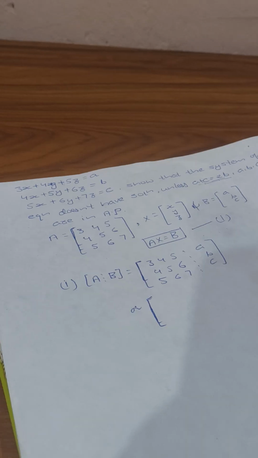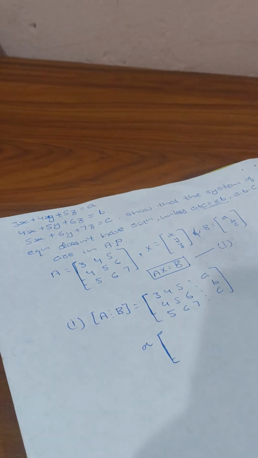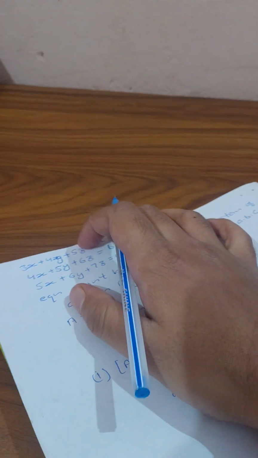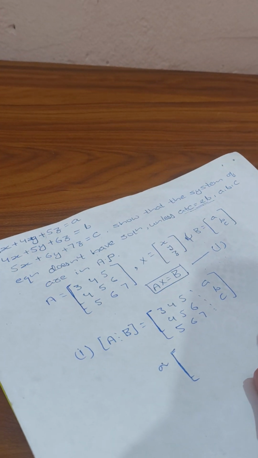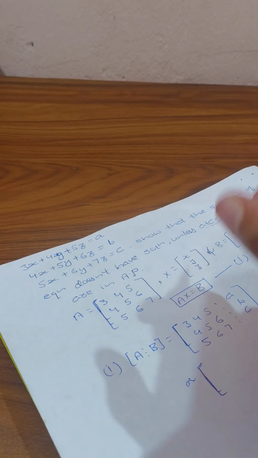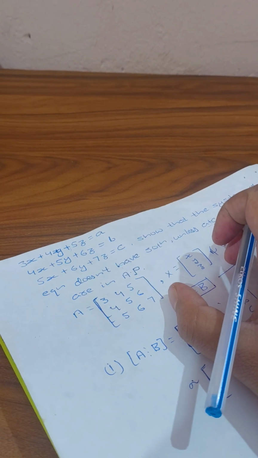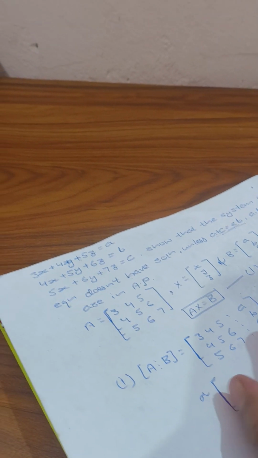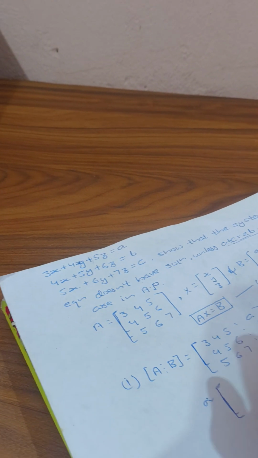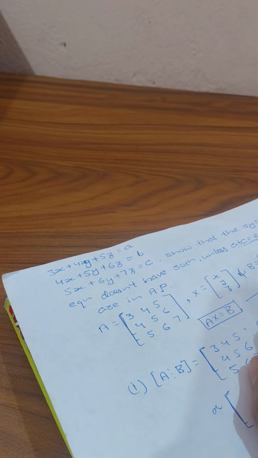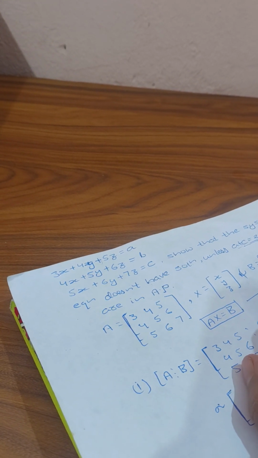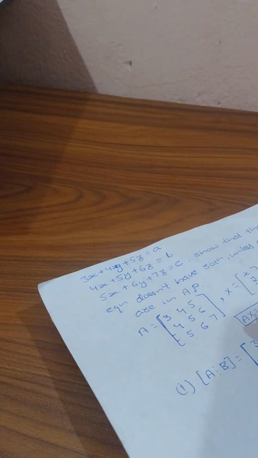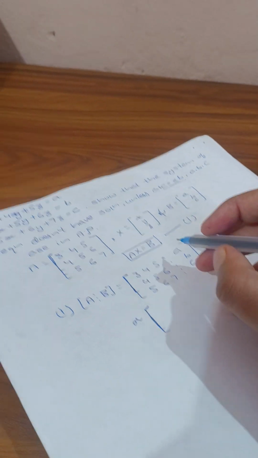The property says that all the non-zero entries will be in the upper rows, right? And all the zero entries must be in the lower rows. So firstly we have to reduce it to the echelon form.